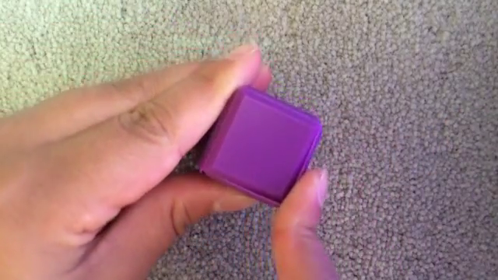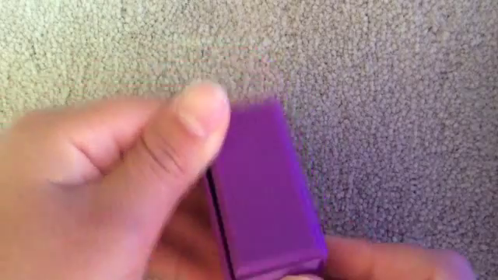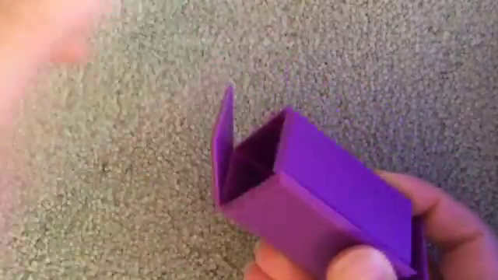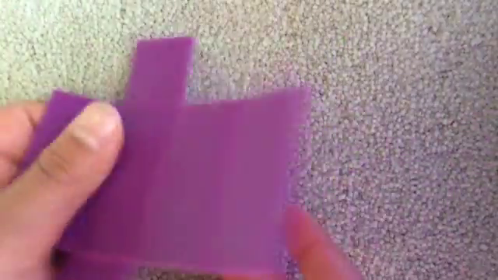And then we got another edge. We got another edge. 1, 2, 3, 4. And 1, 2, 3, 4. And 4 plus 4 plus 4 is 12.